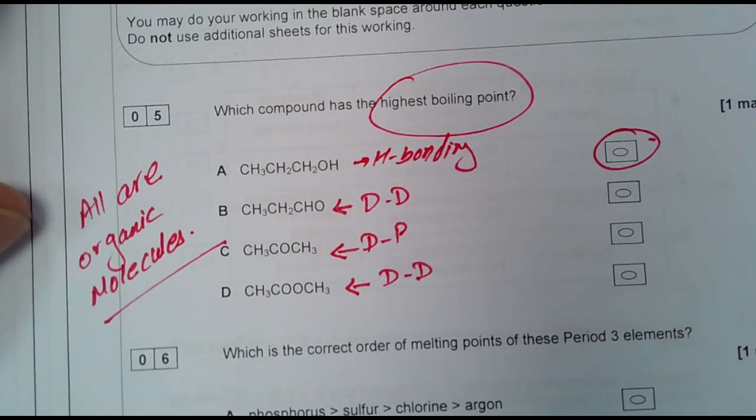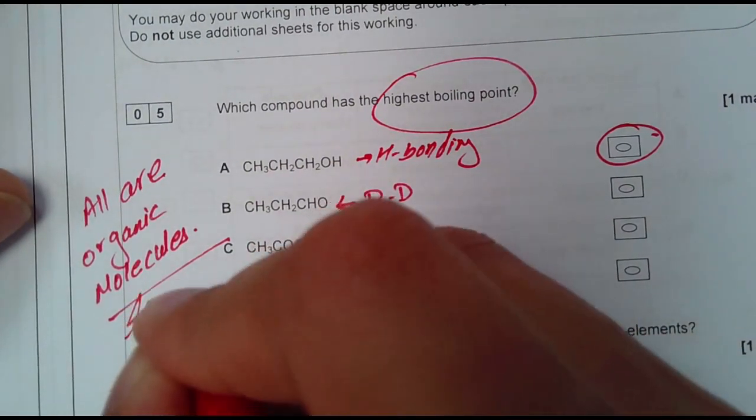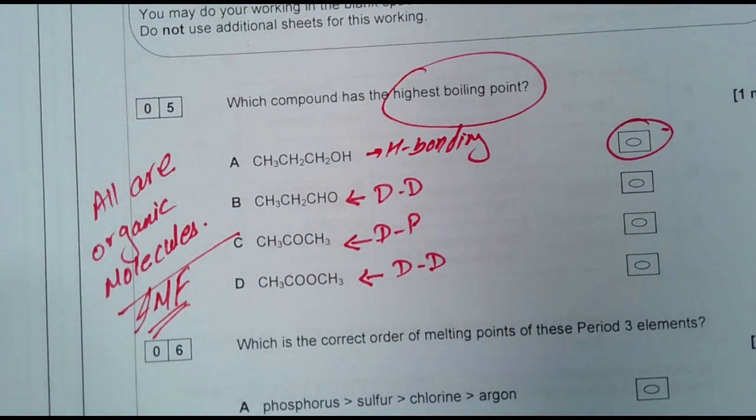Okay. All are organic molecules, so IMF is something that you need to consider.